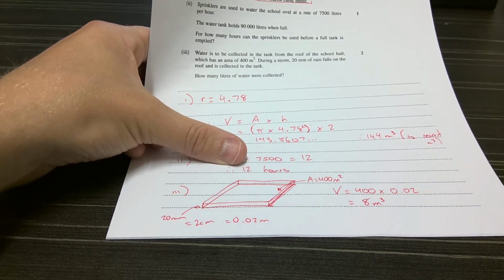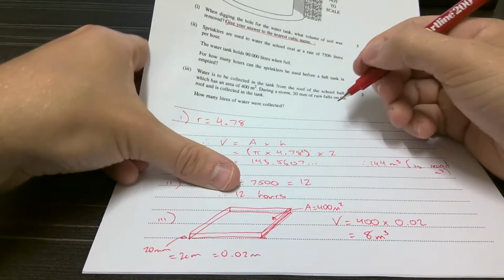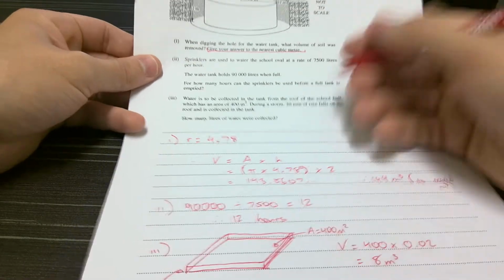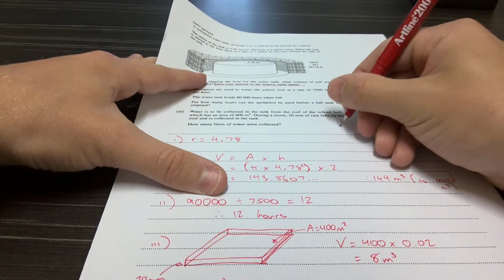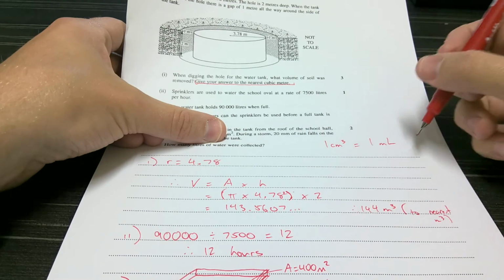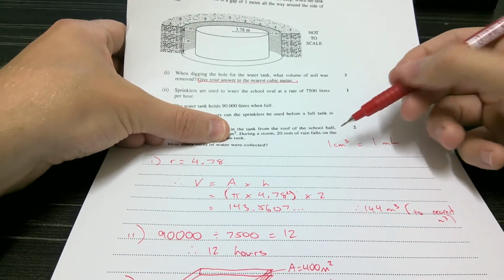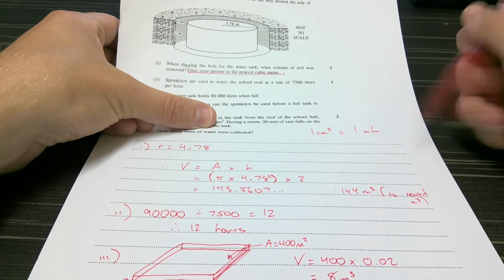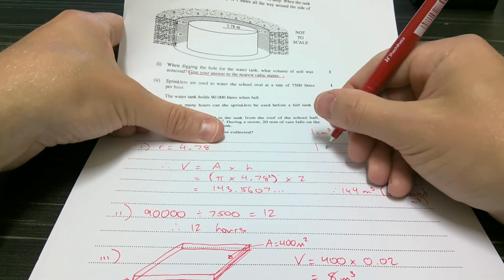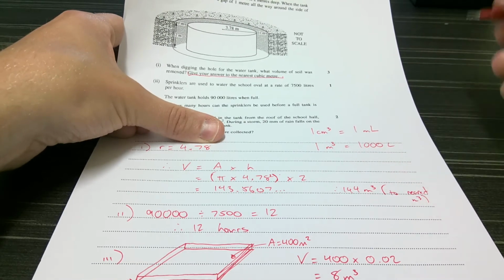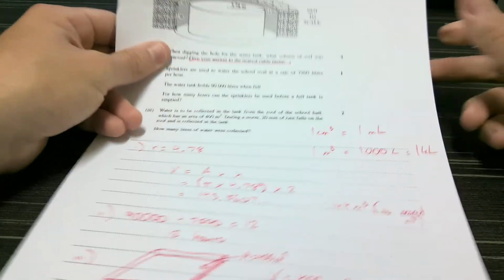Now, something I probably should have mentioned earlier in the video, but we have two conversions for changing volume to capacity, two that we can use. The first one is 1 centimeter cubed equals 1 milliliter. All right, so that's a pretty basic one. So if you have your question in centimeters cubed, that means you can just change that to milliliters. And the other conversion that we have is 1 meter cubed equals 1,000 liters, which is also 1 kiloliter if you want to write it that way.